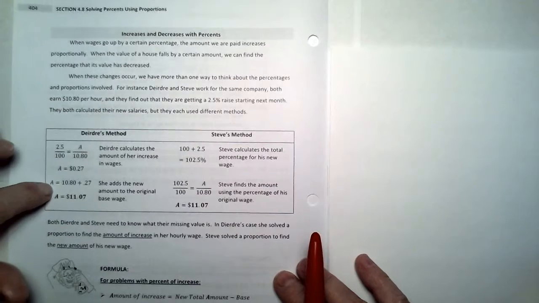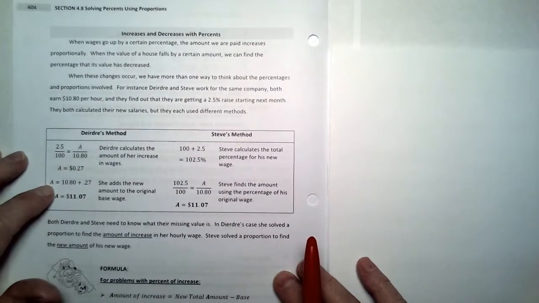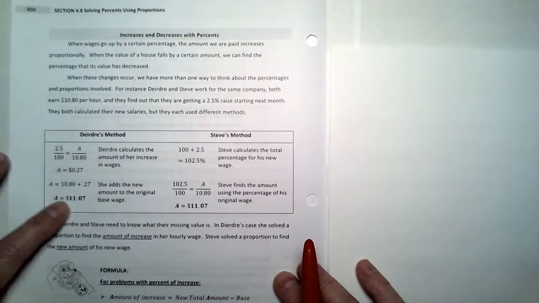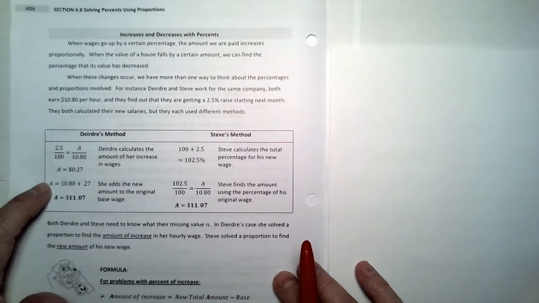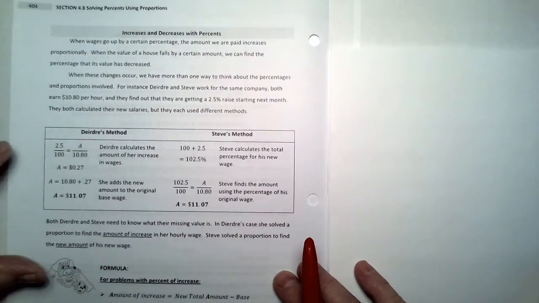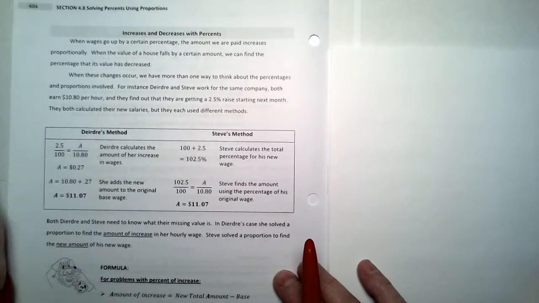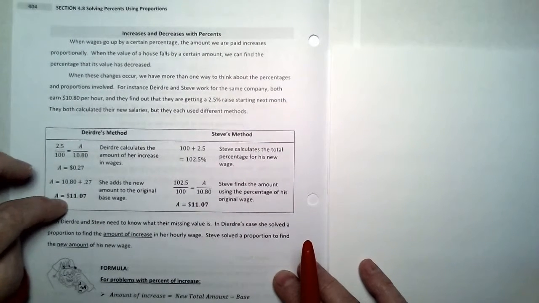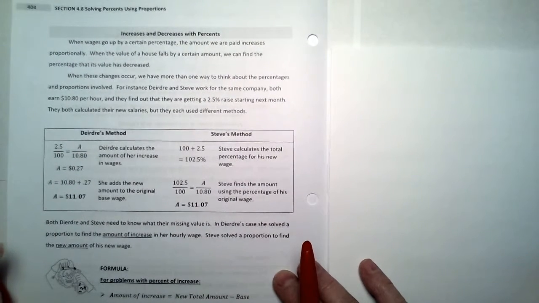And then they come along down here and they rewrite A as representing her new wage. So I'm not a big fan of that. I probably would have changed the variable. But the point is that she first figured out what the raise was, then she took the raise and added it to what she's earning, and that gave a total of $11.07 per hour.